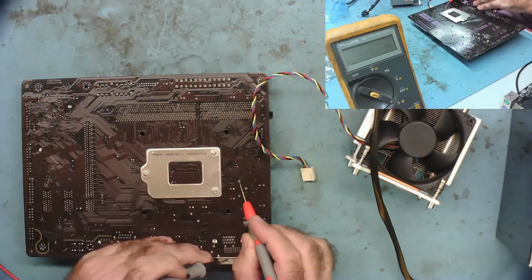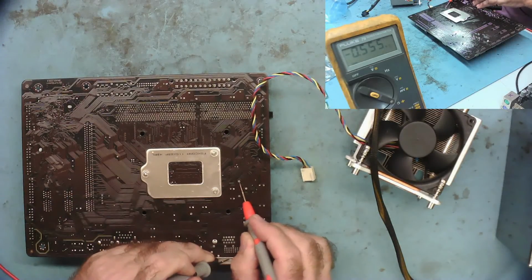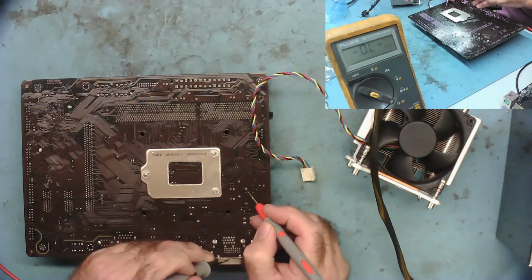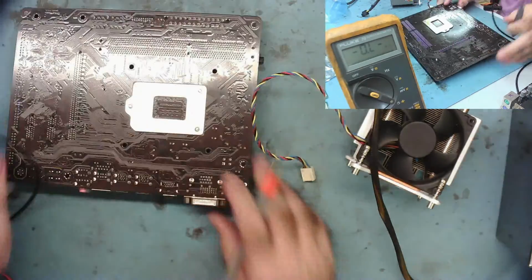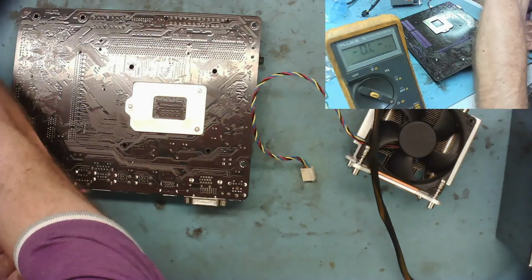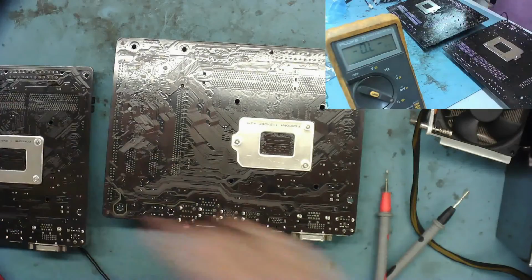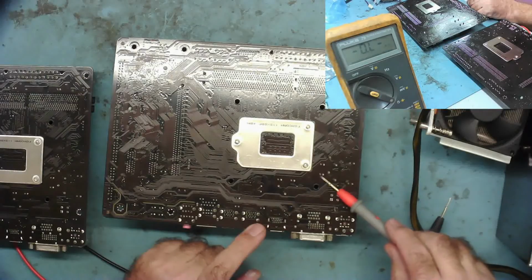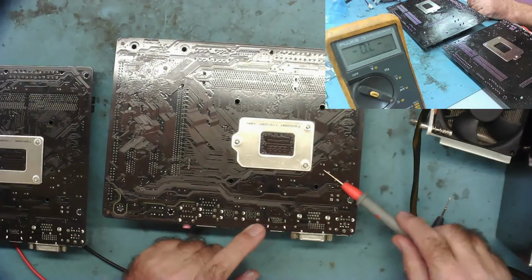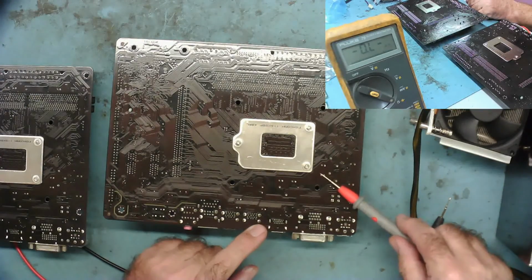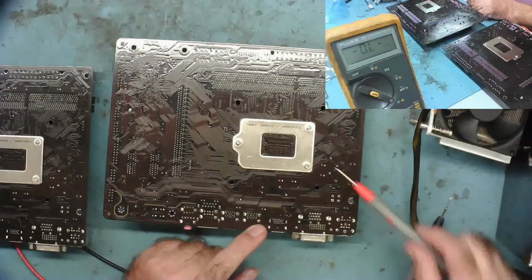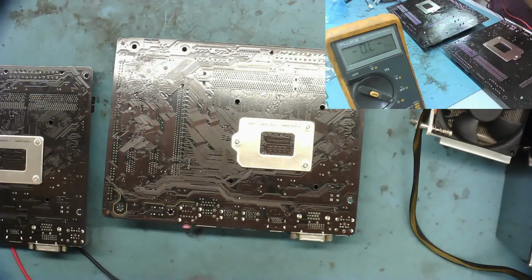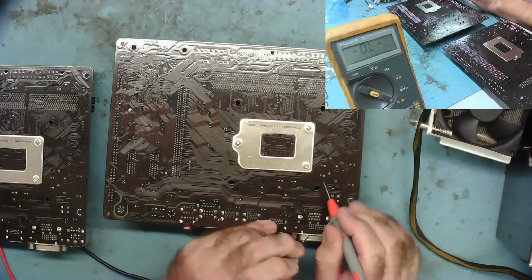Oh, is that reading different? No, I just didn't have a good ground, and something's charged up on this, so I'm reading a negative voltage. Yeah. Let's go back to the other one again. Okay, I had a little bit of charge in the vCore capacitors, which is why when I see negative resistance readings, that's what it is. So I'll just discharge it, and then we'll go from ground to the coil.